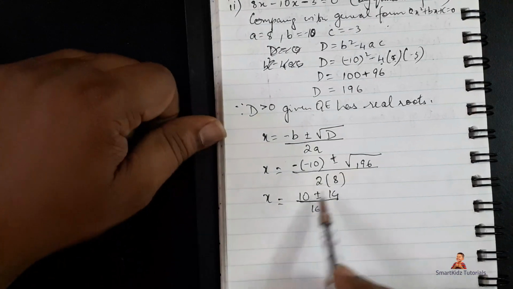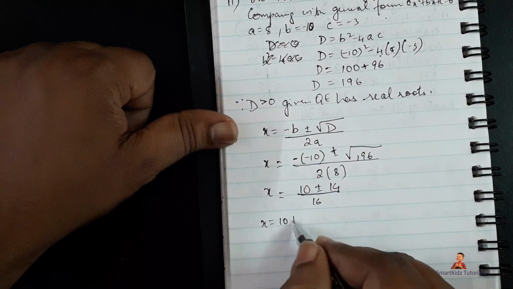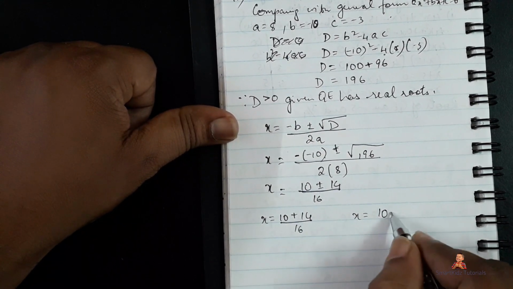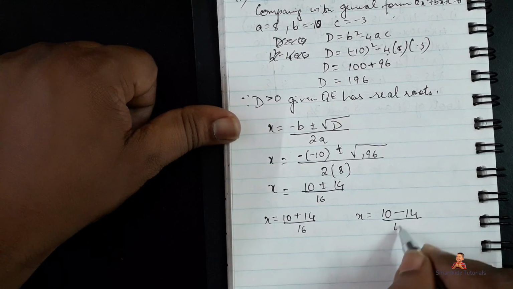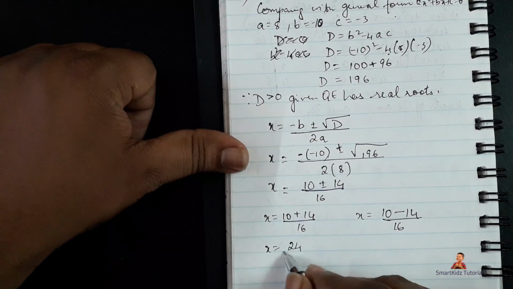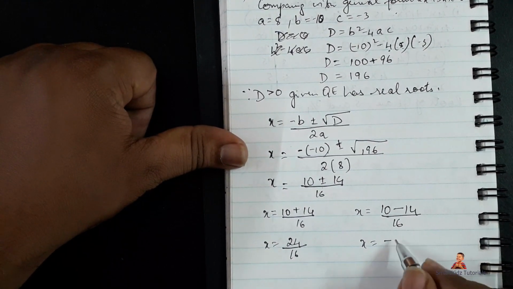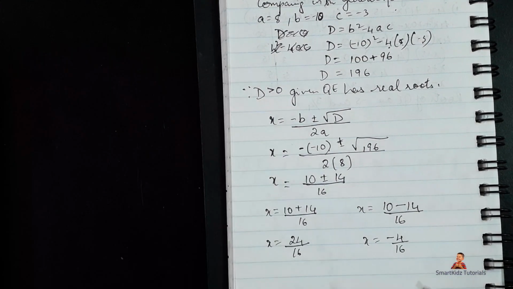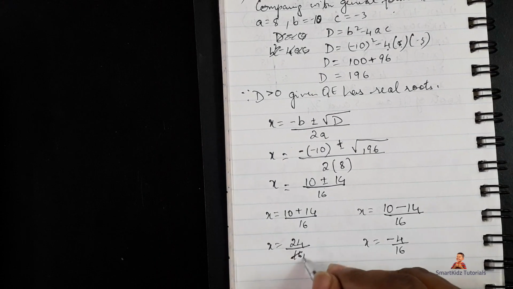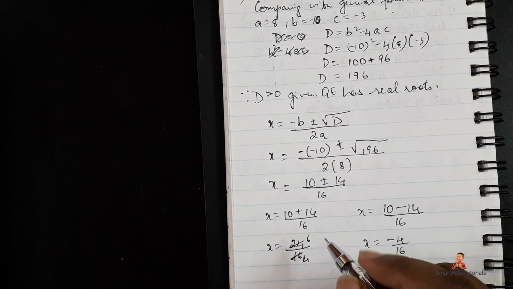So now we can separate it out based on the signs. We get x equal to positive 10 plus 14 upon 16 and x equal to positive 10 minus 14 upon 16. So x equal to 10 plus 14 is 24 upon 16 and x equal to 10 minus 14 gives us negative 4 upon 16. Then over here we can see 4 4s are 16 and 4 6s are 24.